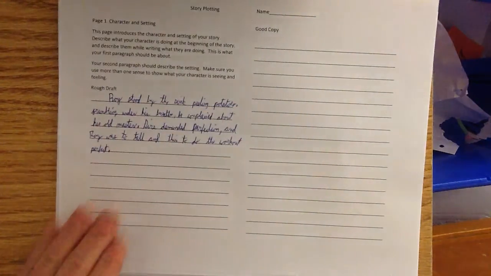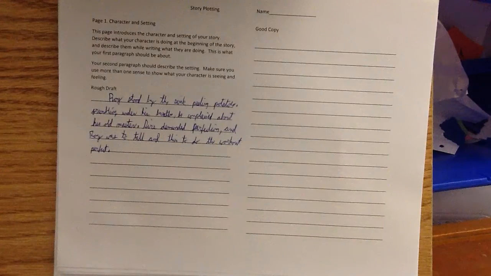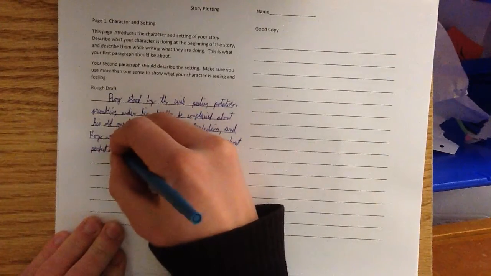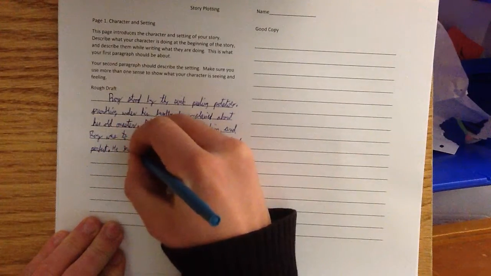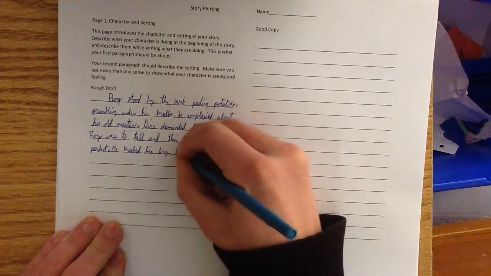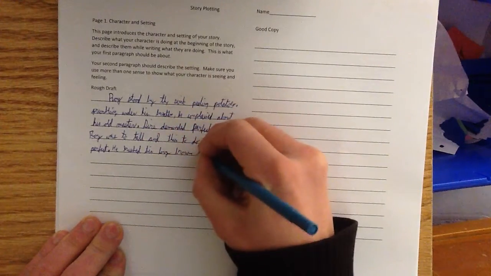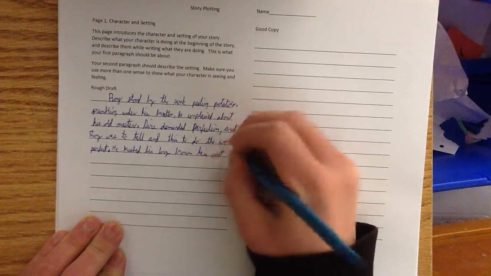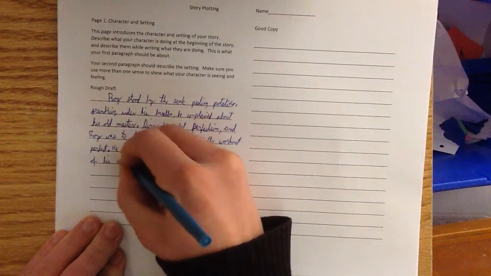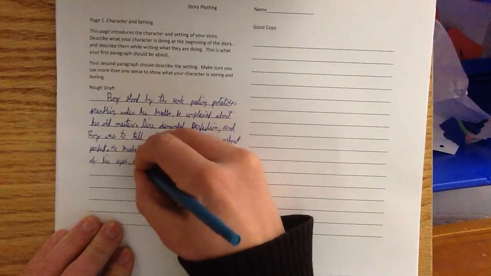So there I told a little bit about Roy, right? He's tall, he's thin. Tells a little bit about him. He brushed his long brown hair out of his eyes and continued peeling potatoes.